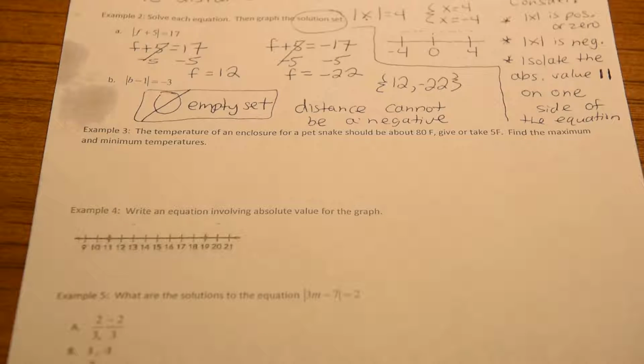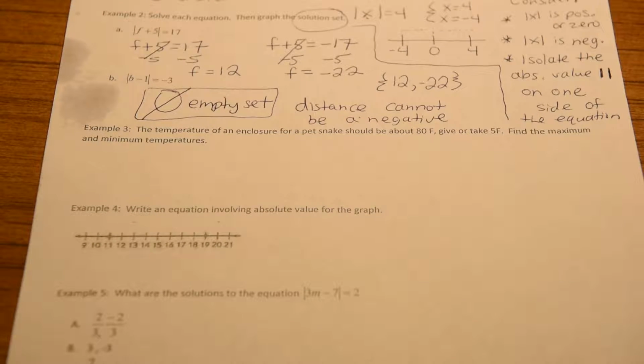Everybody got that? Okay, example 3 says, the temperature of an enclosure for a pet snake should be about 80 degrees Fahrenheit, give or take 5 degrees. Find the maximum and minimum temperatures.